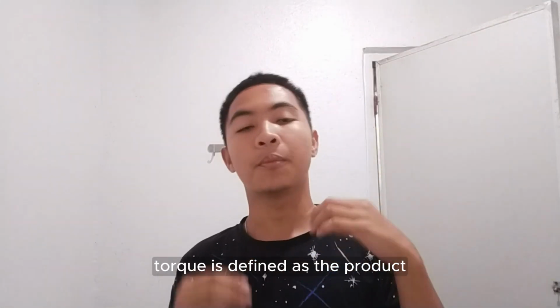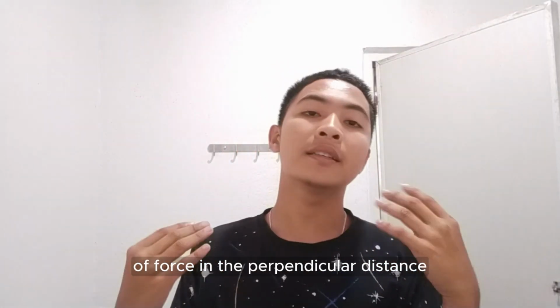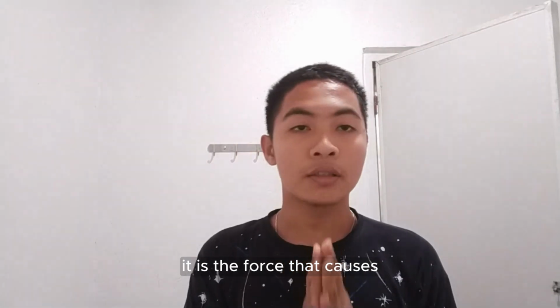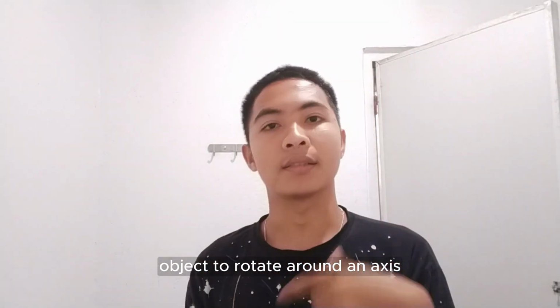Torque is defined as the product of force and the perpendicular distance from the point of application to the axis of rotation. In simpler terms, it is the force that causes an object to rotate around an axis.